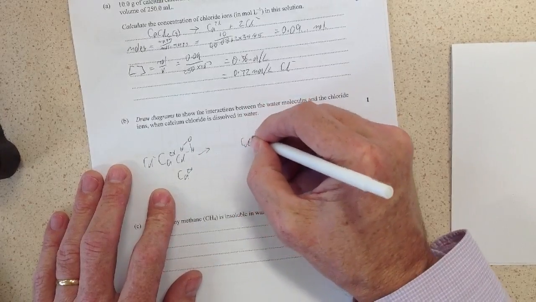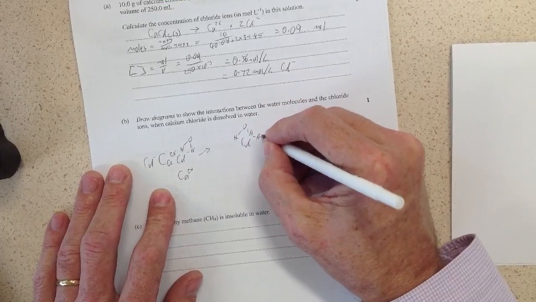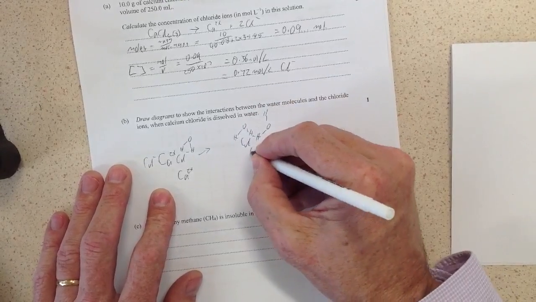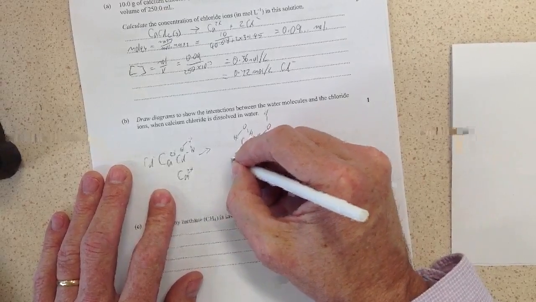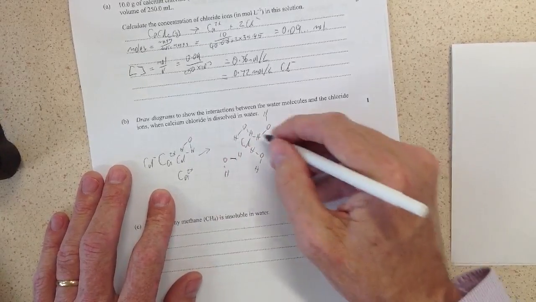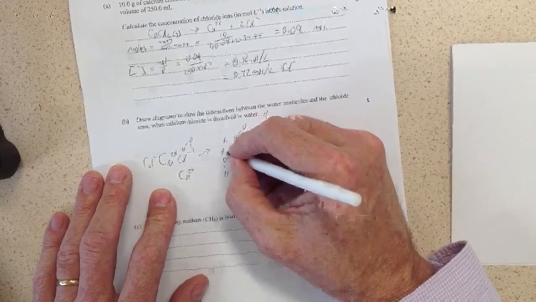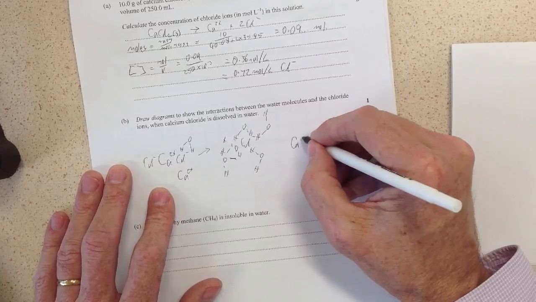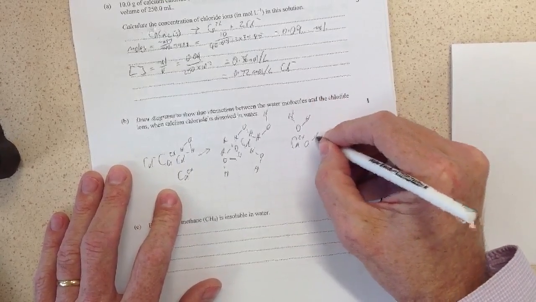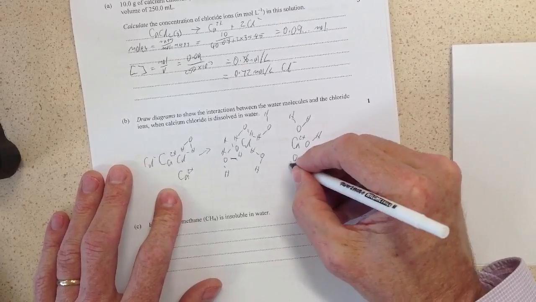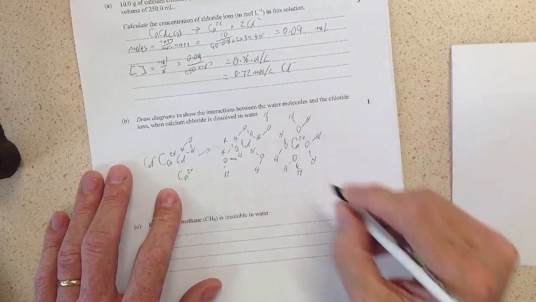So I'm going to have a chloride surrounded by the hydrogens of water molecules because they are partially positively charged. And the calcium ion is going to be opposite, because the oxygens of the waters are partially negatively charged.